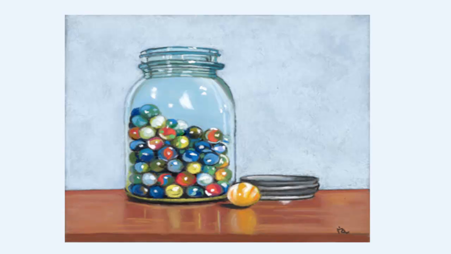Here we have a jar of marbles. What sets can I form out of things in this picture? Well, we can talk of a set of marbles inside the jar in this picture, the set of marbles outside the jar in this picture, the set of jars in this picture, the set of lids in this picture. Can you form another set?